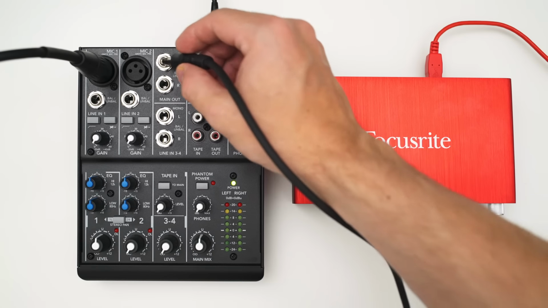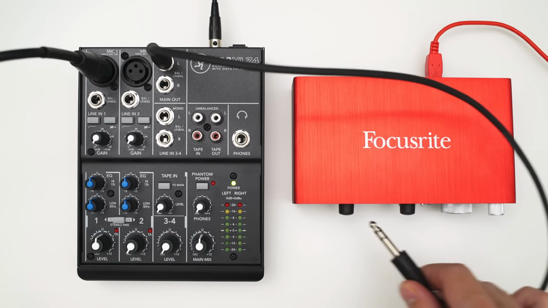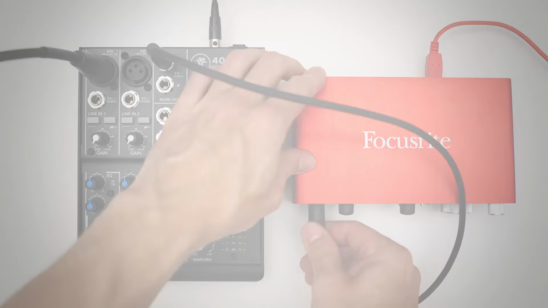Hey, Julian Kraus here, and I'm going to show you how to connect any mixer to an audio interface and set up everything correctly.